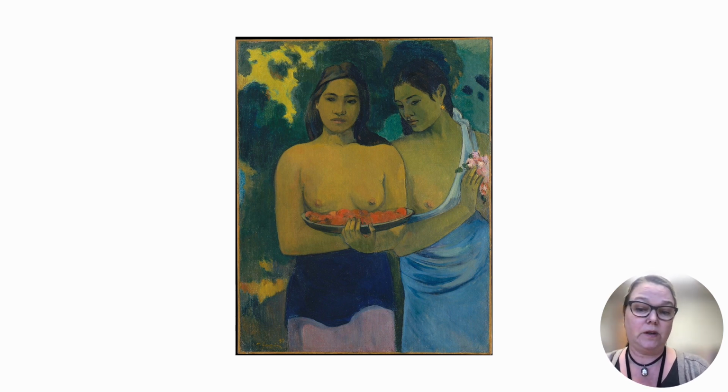Gauguin's painting was one of the last pieces in Tahiti. In this picture, he emphasized the tranquil and beautiful qualities of Tahiti's native ladies.